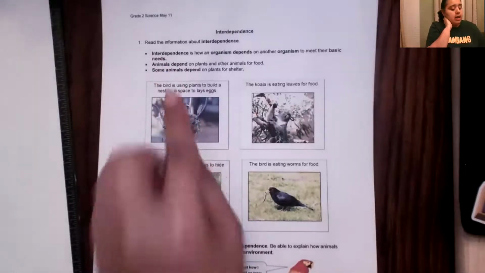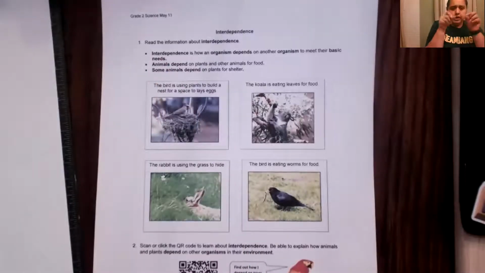And so let me quickly just say interdependence in Spanish quiere decir quién depende de qué para qué, ¿ok? Un organismo depende de otro organismo para tener todo lo que necesita para vivir, ¿ok? Un animal depende de otro animal o de plantas para vivir, ¿ok?